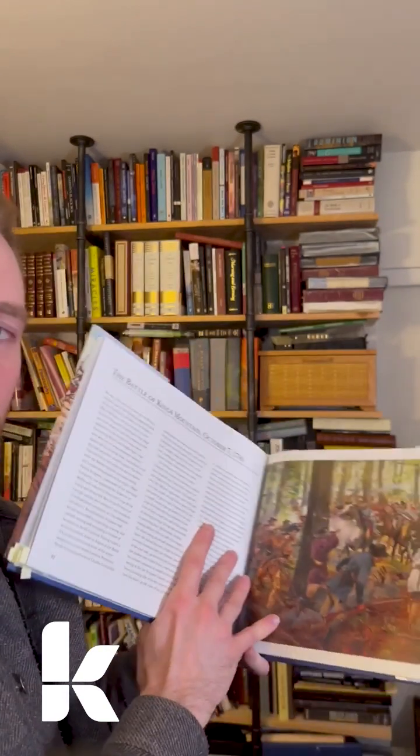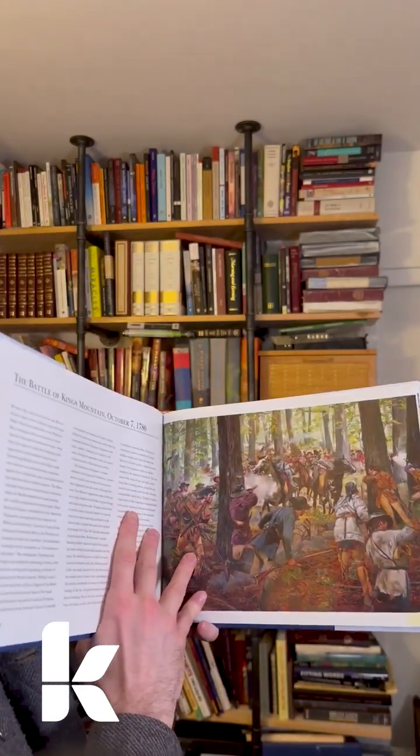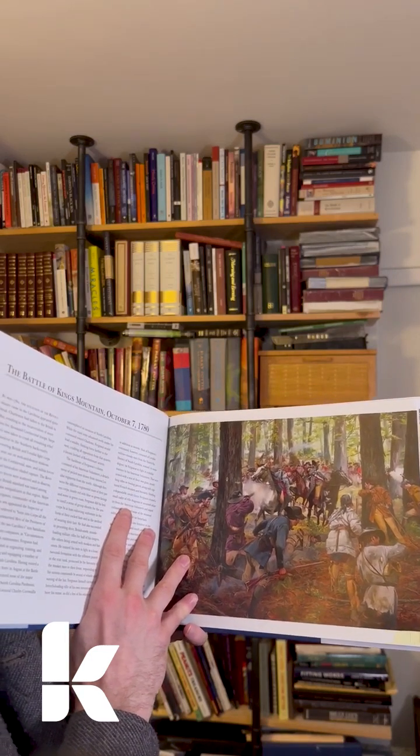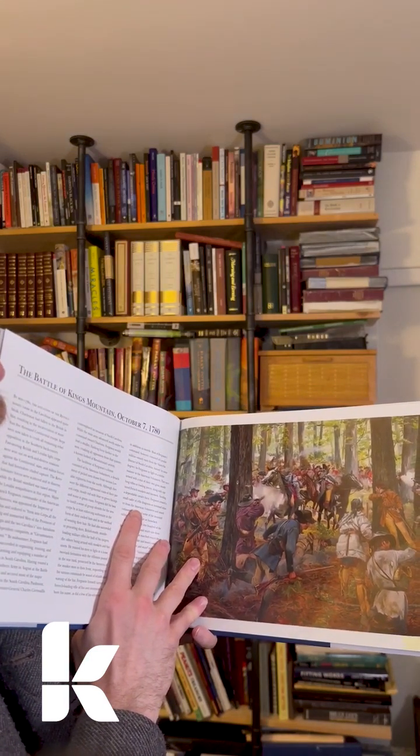The Battle of Kings Mountain here is fought entirely between Patriot and Loyalist militia. Again, there are no official Continental or British soldiers present, and of the approximate 450,000 Loyalists, just shy of 20,000 fought in the conflict on the side of the British.